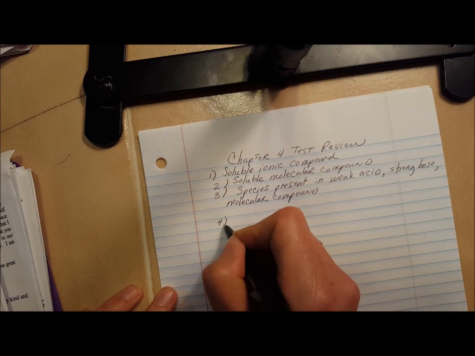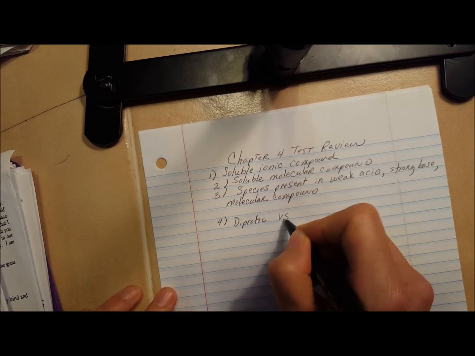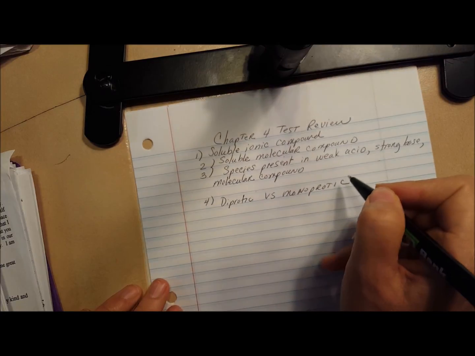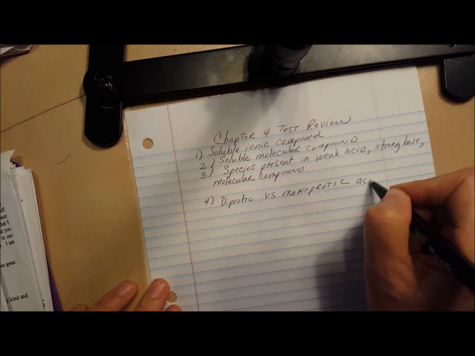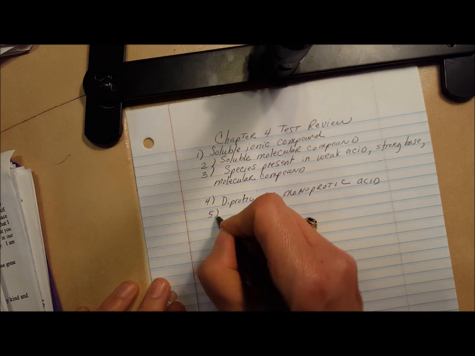You need to understand what diprotic versus monoprotic acid is. You need to know the difference. You need to know oxidation numbers.